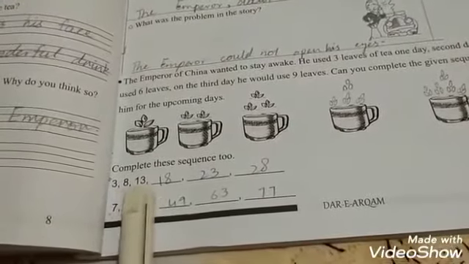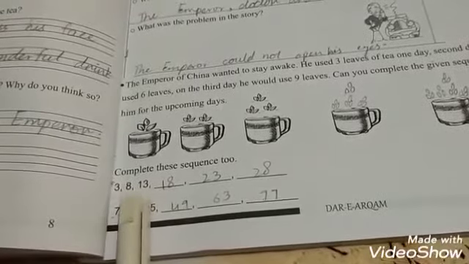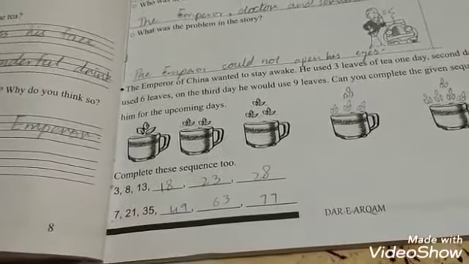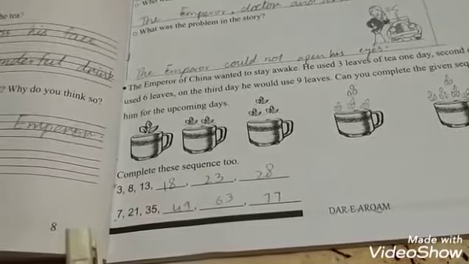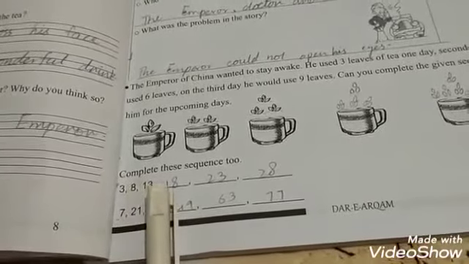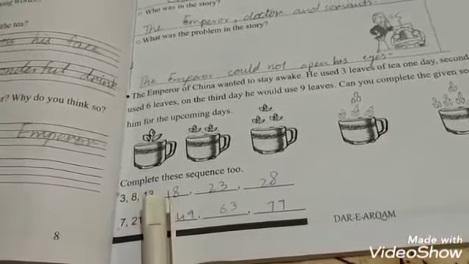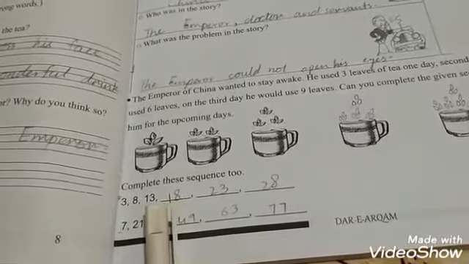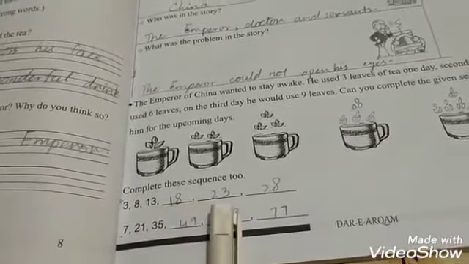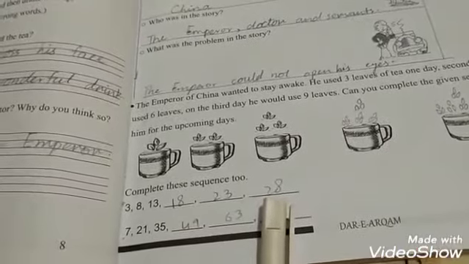3, 8, 13. You have to guess the difference between 3 and 8. Okay, here's a difference of 5 between 3 and 8. You will add 5 more to 8, so the answer will be 13. If you add 5 more to 13, the answer will be 18, then 23 and then 28, right?